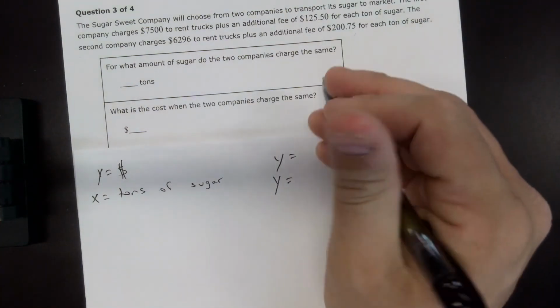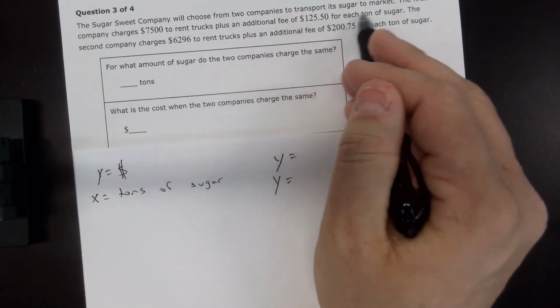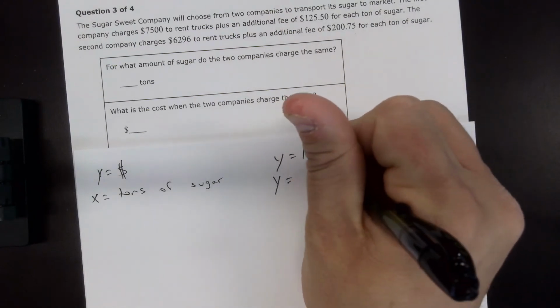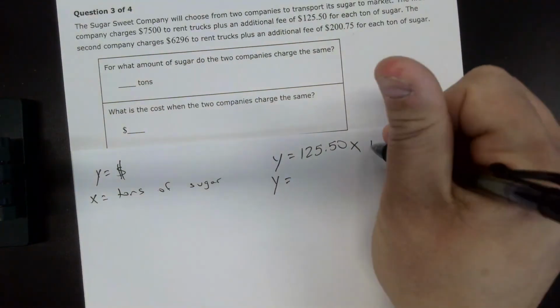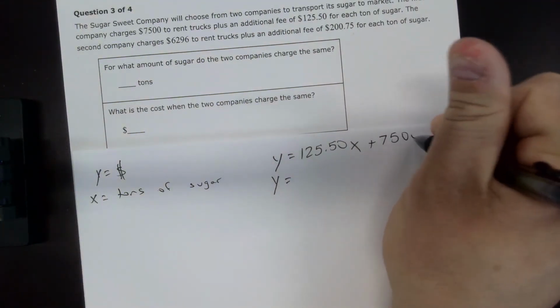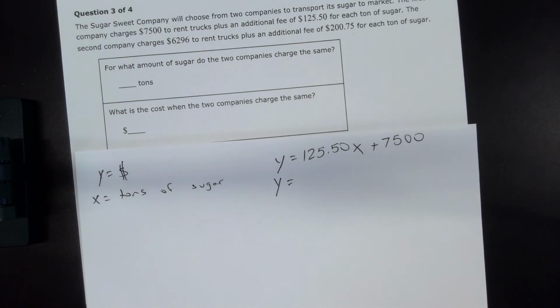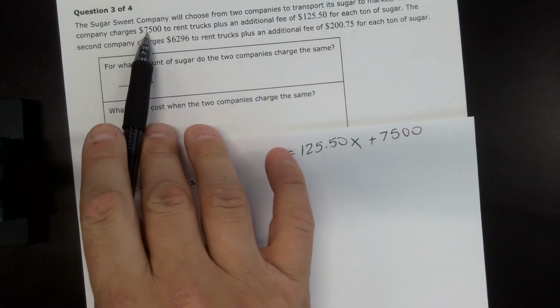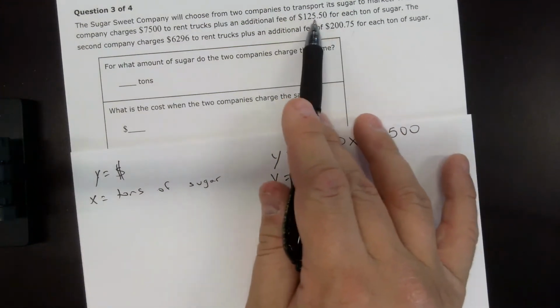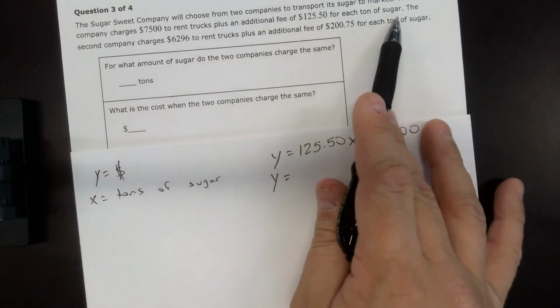Because this is for each ton of sugar, it's going to be 125.50x plus 7,500. 7,500 is a one-time payment plus 125.50 for each ton of sugar.